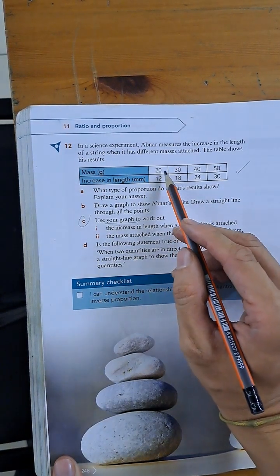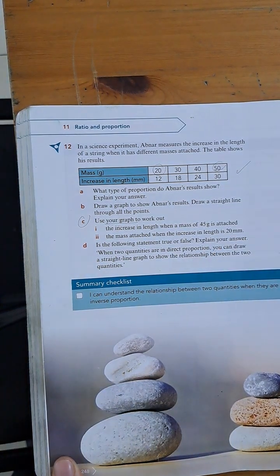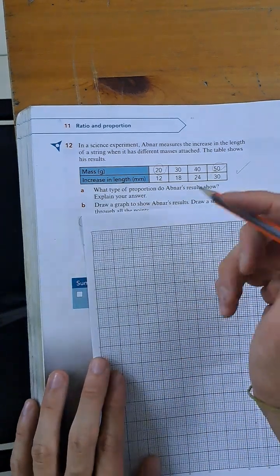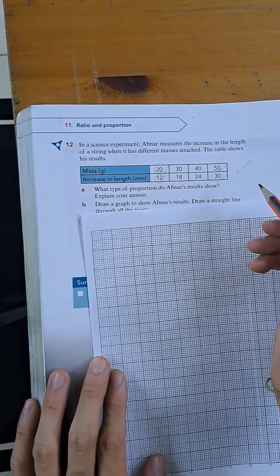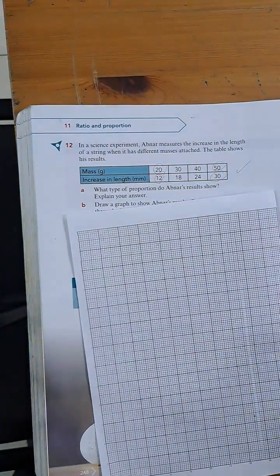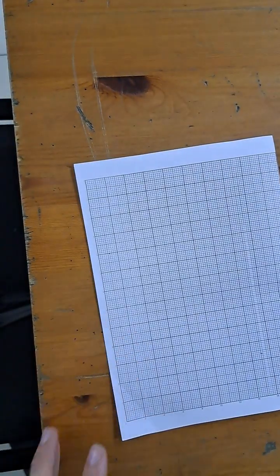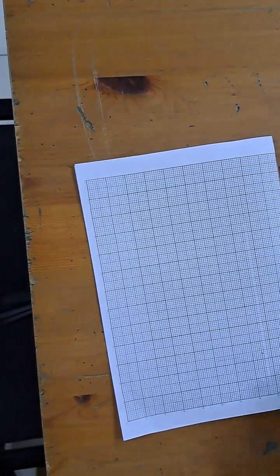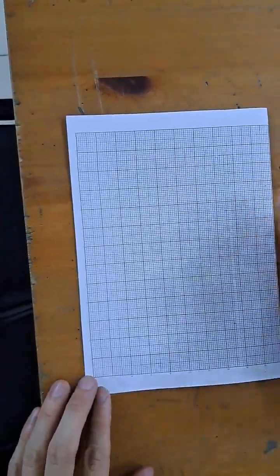My smallest mass is this one, the biggest is this one. So what scale will be suitable for me to transfer over here? Over here my smallest number is 12, my biggest number is 30. So again, we need to set our scale first, so let's start with that. For my mass, which is my x-axis, the smallest is 20 and the biggest is 50. So let's check what scale will be used.